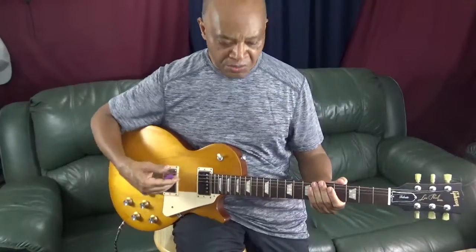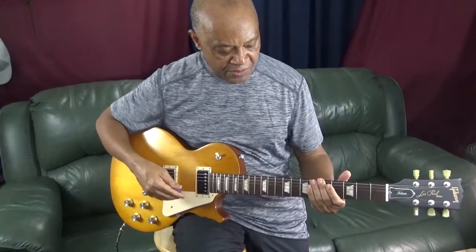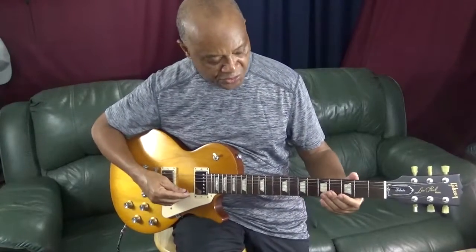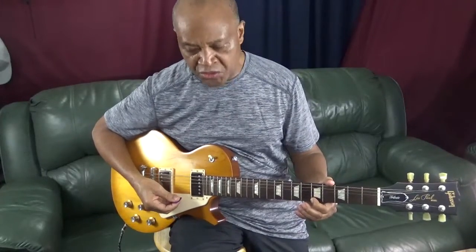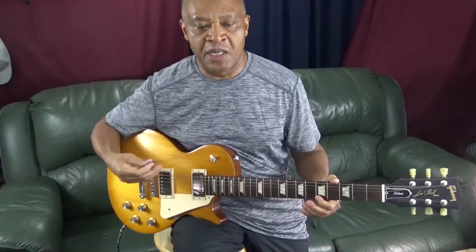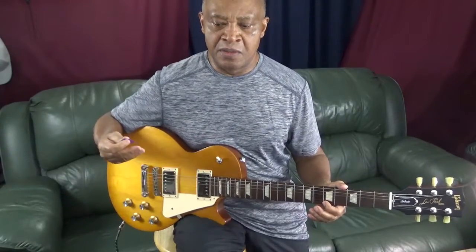So since the C major pentatonic scale on the guitar has the A note on the first string, the E string, that is the highest note in the C major pentatonic scale, and A is the sixth note in the major scale.